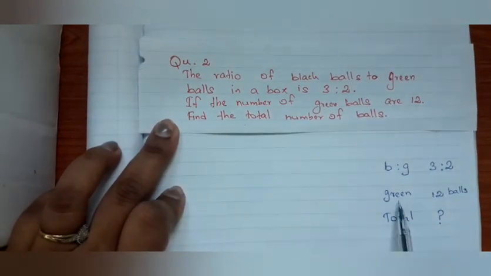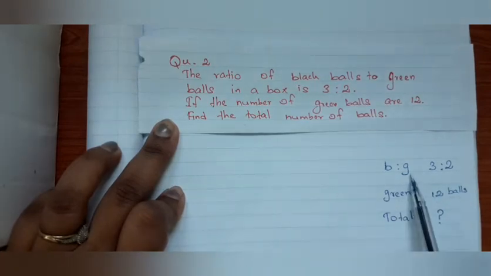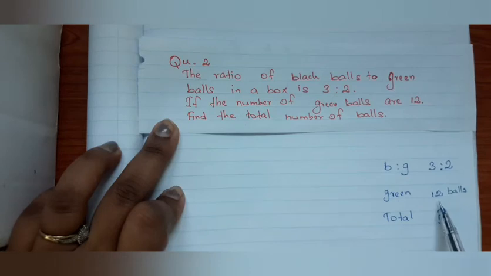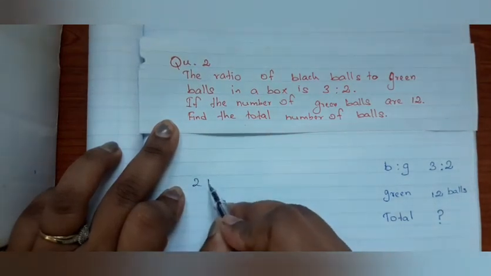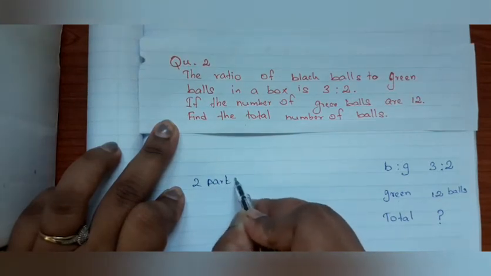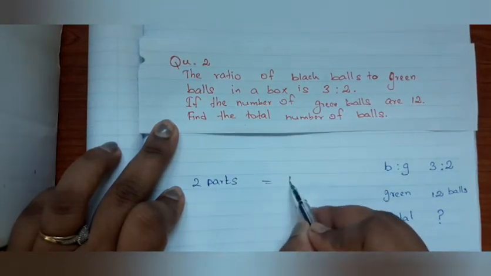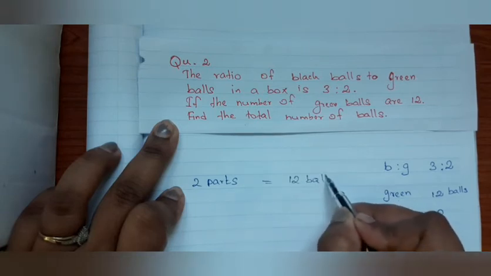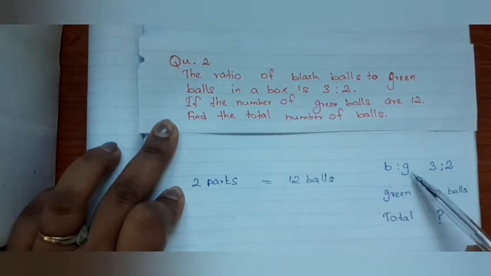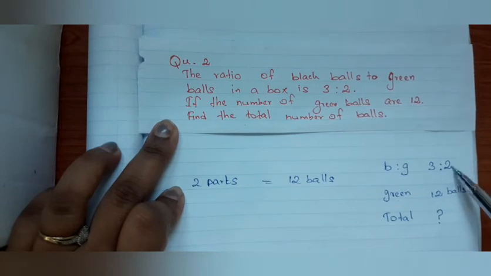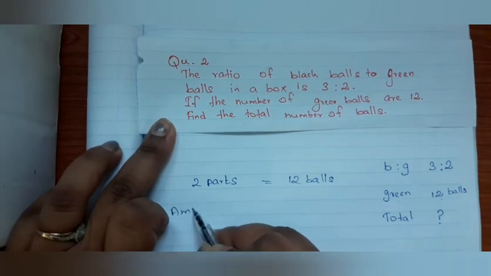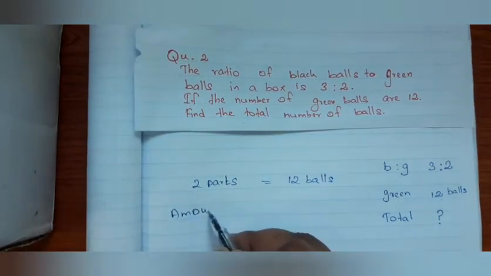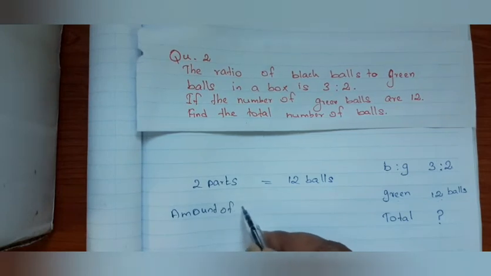Now let's write this. So green balls have been given. That means 2 parts are 12 balls. So 2 parts of the ratio is equal to 12 balls. Am I right? Here green contains 2 parts. 2 parts is equal to 12 balls. So the amount of 1 part.